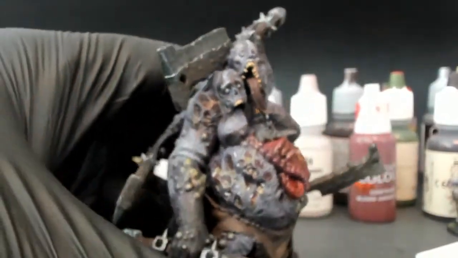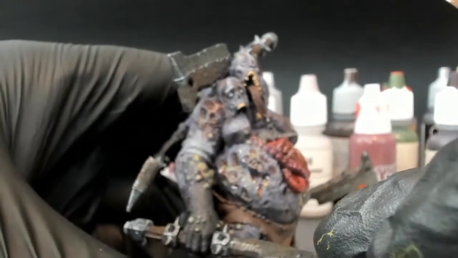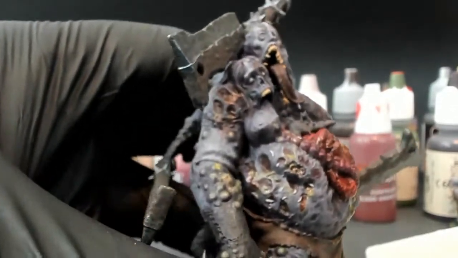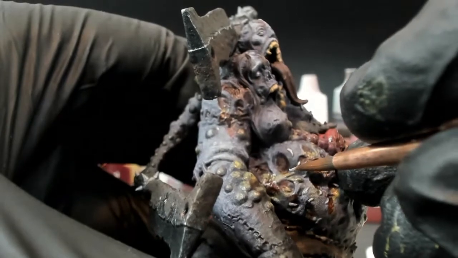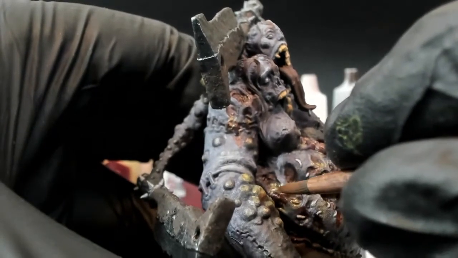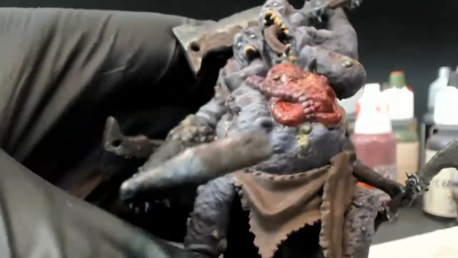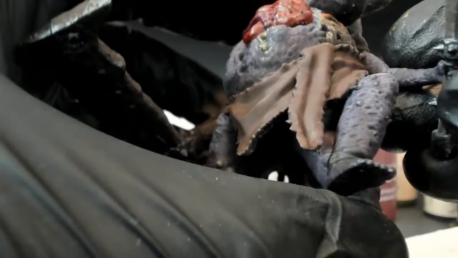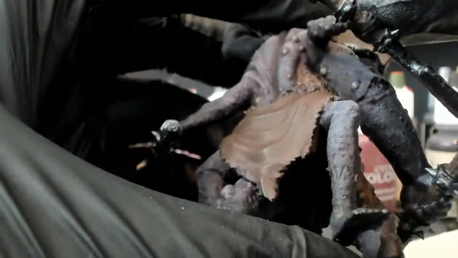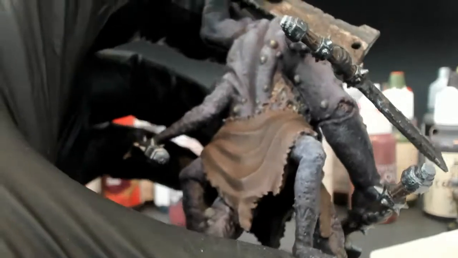This is going to look better. Isn't that repulsive? Oh my gosh. She's a beaut. I think there's some more maggots over there.